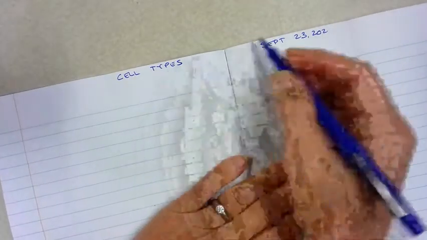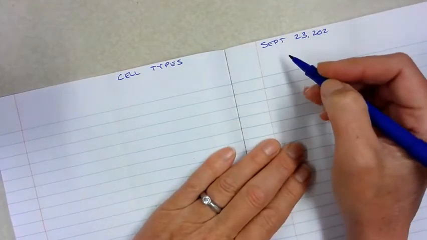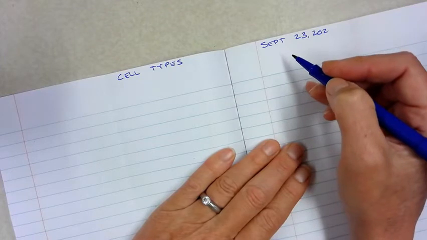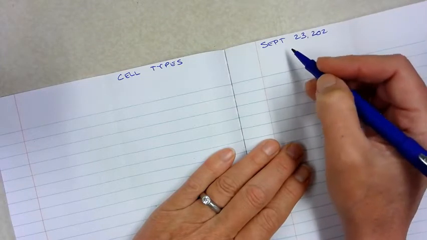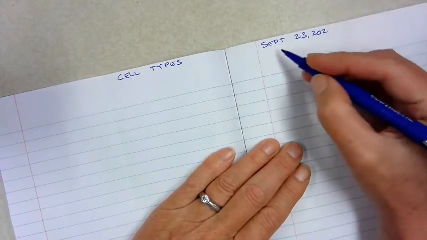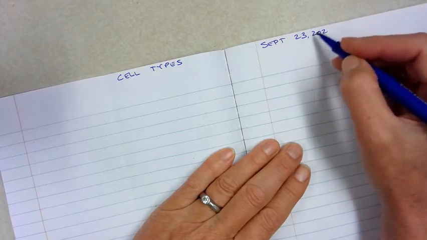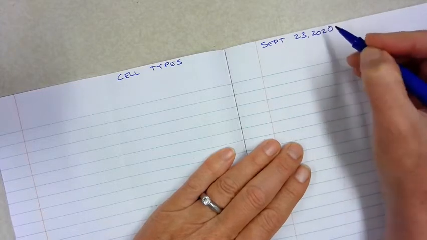Whenever you take notes, you always want to include a title, which is cell types, and then you also want to include the date. In case you want to reference this information in a paper, you can do a proper citation of a personal communication. Today is September 23rd, 2020.